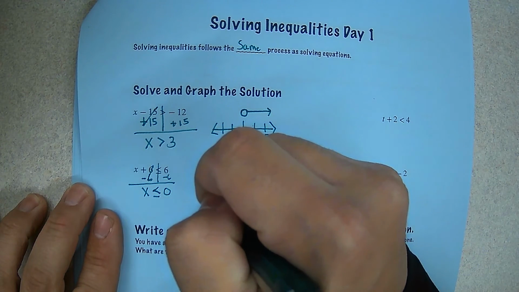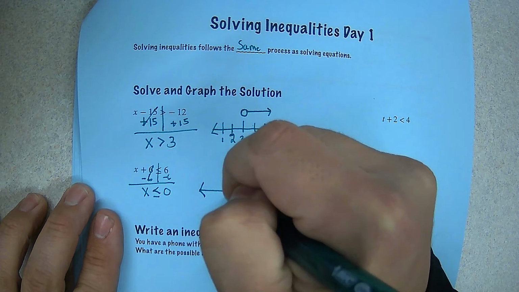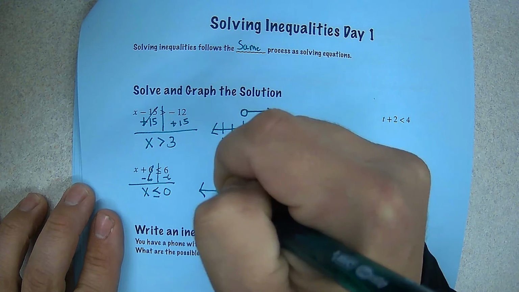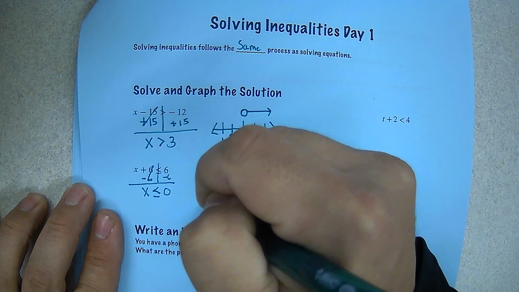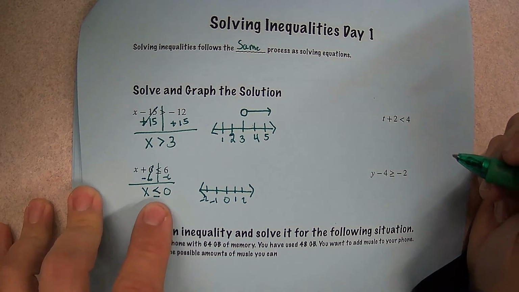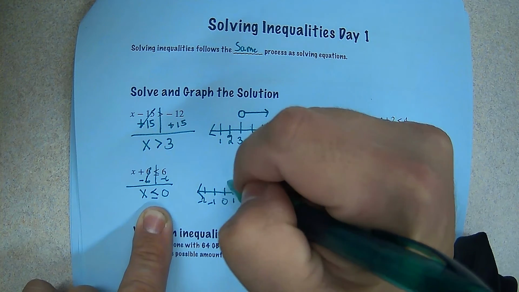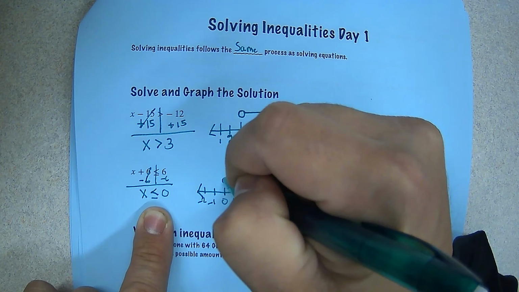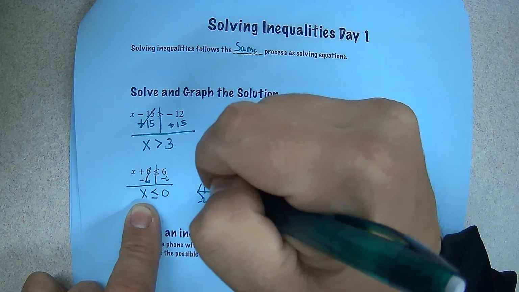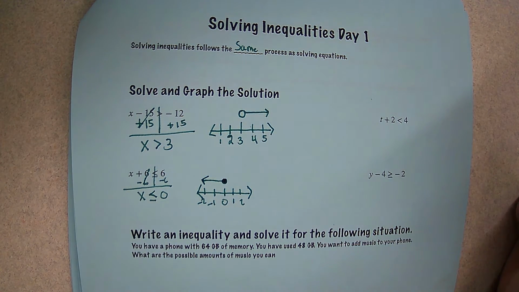We go to our number line. We have to make one here. I put 0 right in the middle. Put a couple numbers around it. Then I go to my 0. Open circle or closed circle, I think. It's going to be a closed circle because it has that equal to part. And we want x values to be less than 0. So we're going to go to the left. Less than, left.